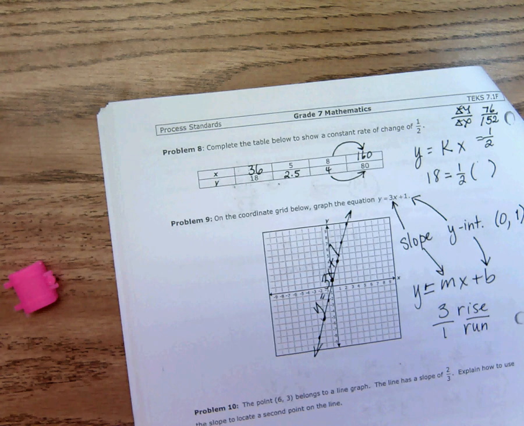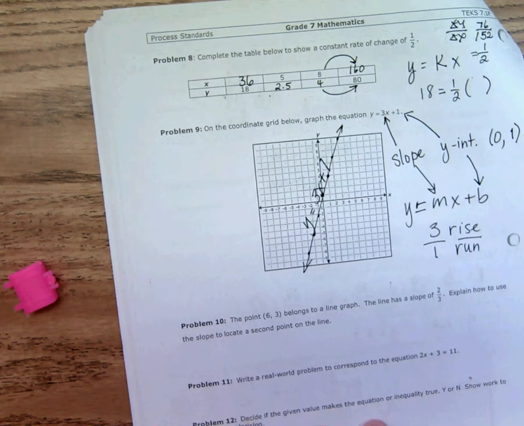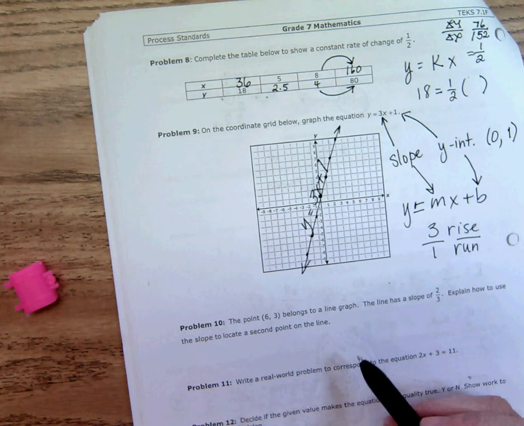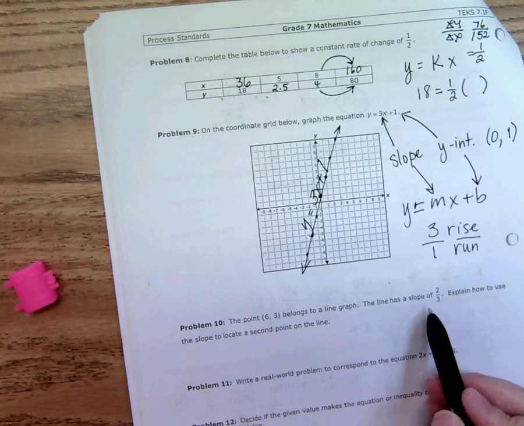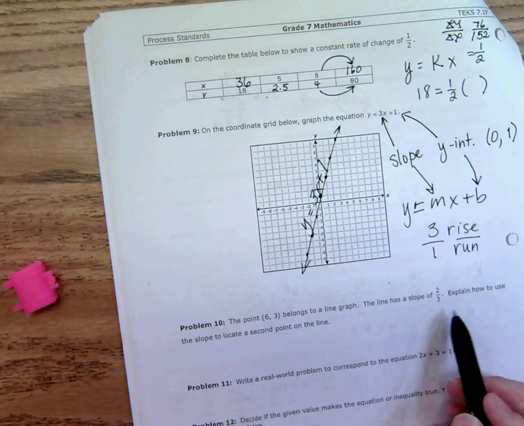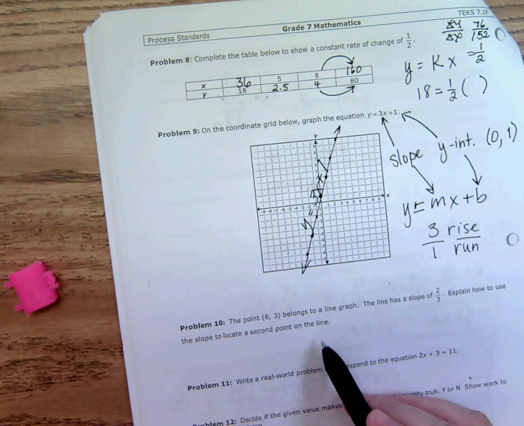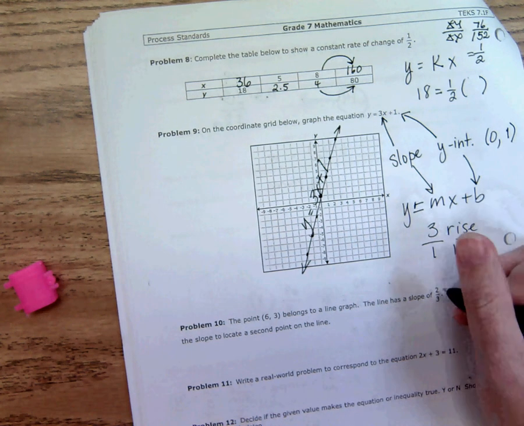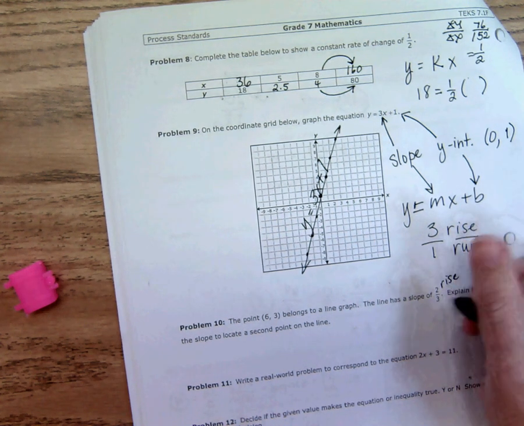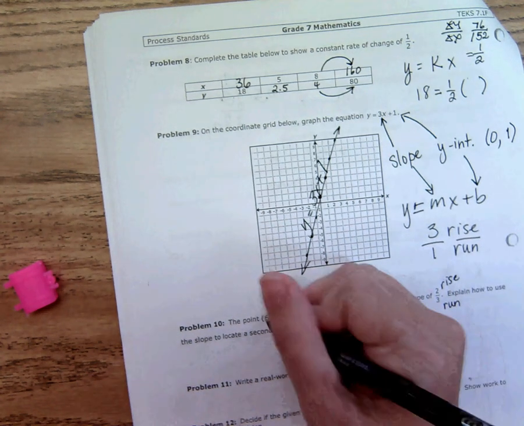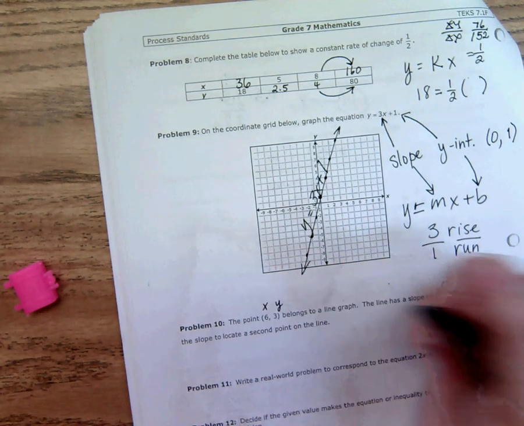Okay? The next one, the point (3, 6) belongs to a line graph, and the line has a slope of 2/3. Explain how you can use the slope to locate a second point on the line. So we know that we rise 2 and we run 3. And this is my x, and this is my y.